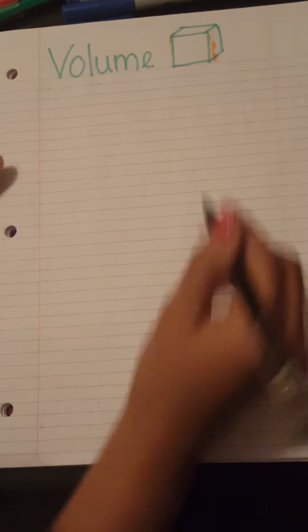And remember boys and girls, that volume are the units needed to fill up a shape.